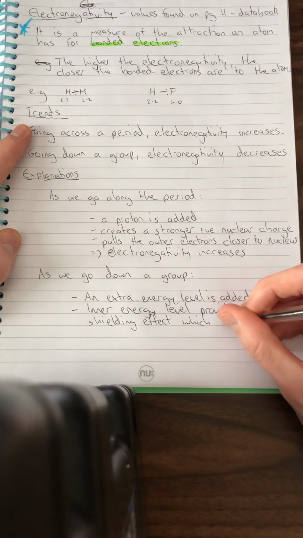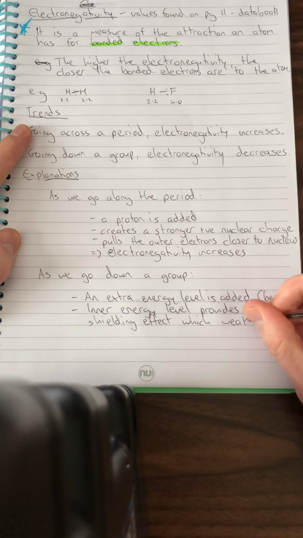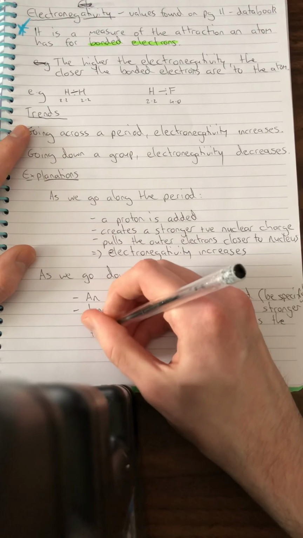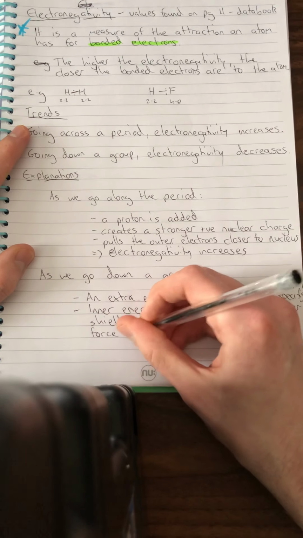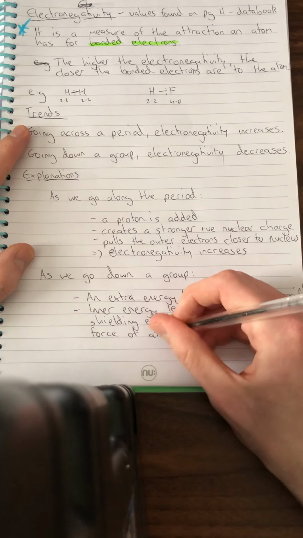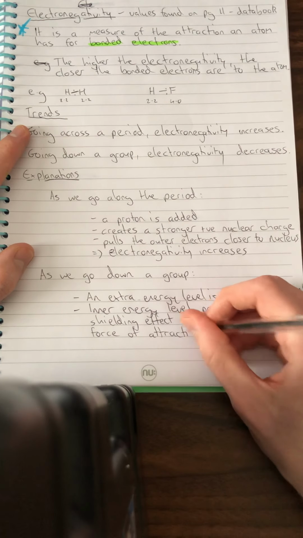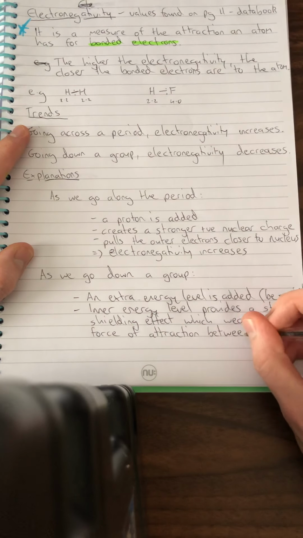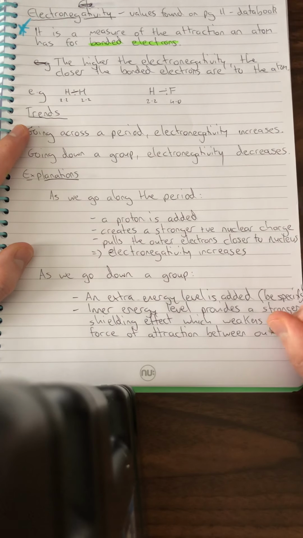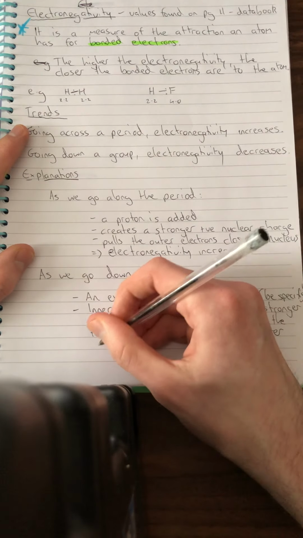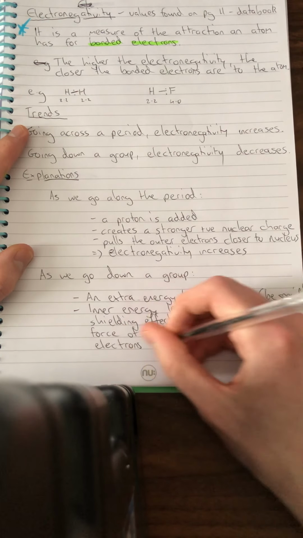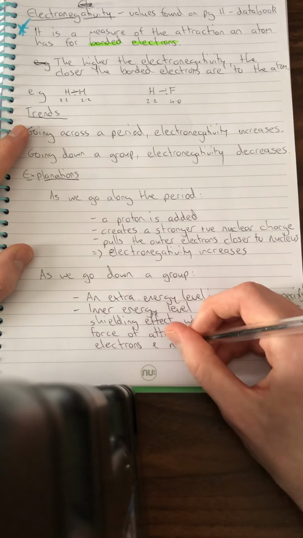It weakens the force of attraction between the outer electrons and nucleus.